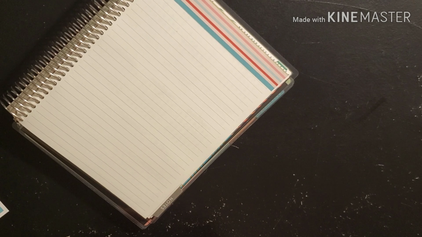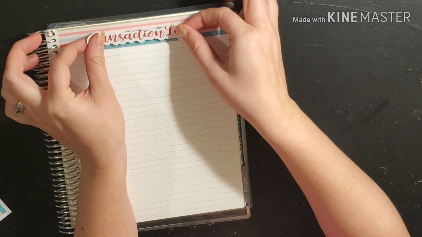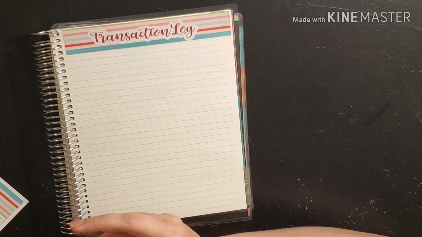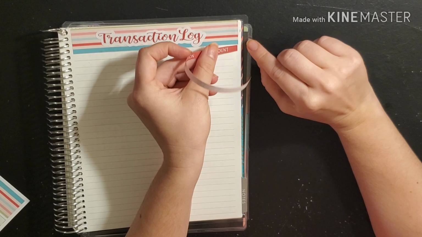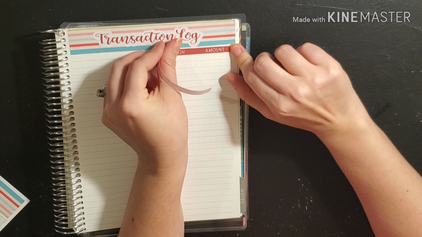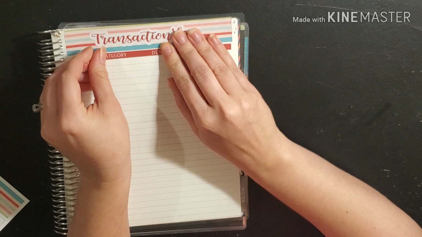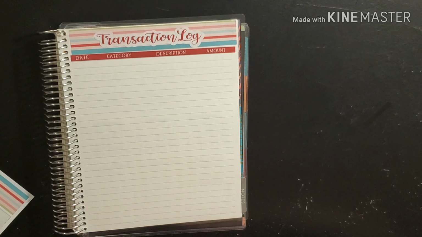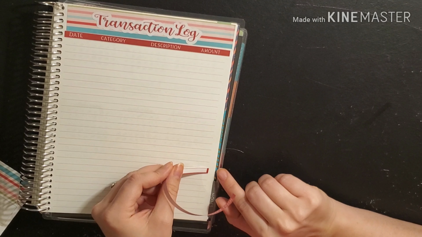So this side is the transaction log, just so I can keep track of where any of the sinking fund money is going to go. So here's a transaction log. Alright, and I don't think there's going to be that many, so I'm going to go ahead and lay down the total expenses about a quarter ways down.